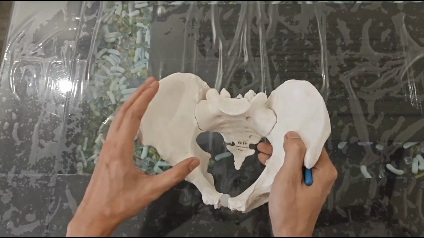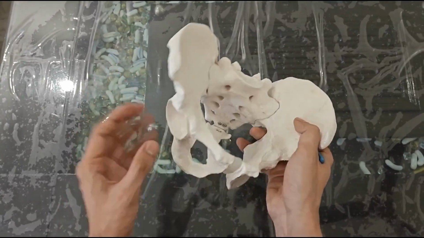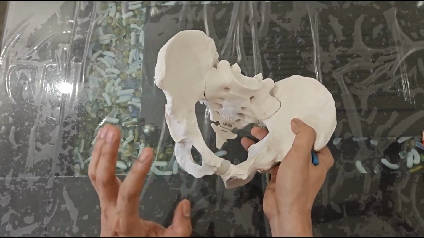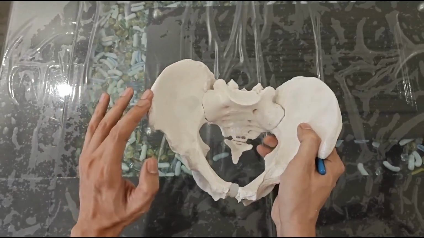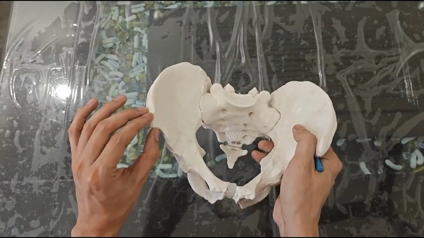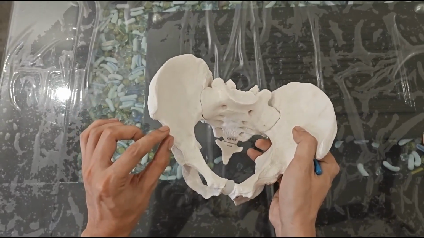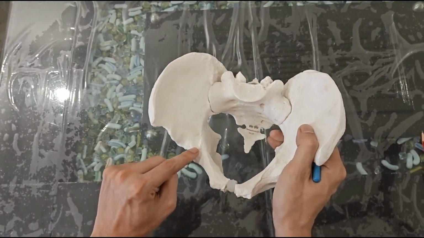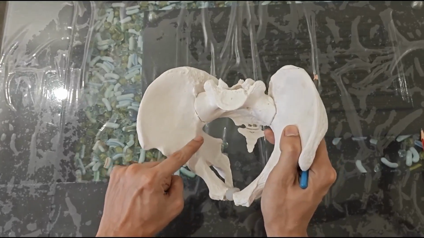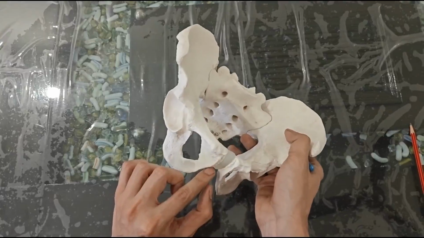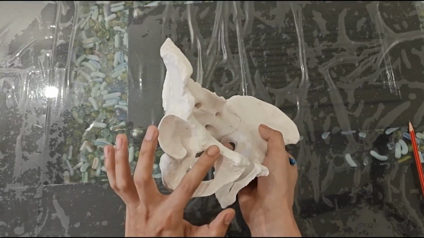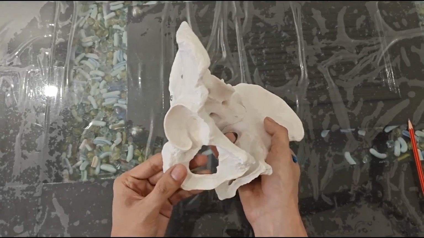In the hip bone we have three parts. We have the ilium, the ischium, and the pubis bone. Other parts of the hip bones are the iliac crest here, the anterior superior iliac spine, the anterior inferior iliac spine, the iliopectineal eminence, the iliopectineal line or arcuate line, the pubic tubercle, and the pubic symphysis. And we have the superior and the inferior pubic rami.